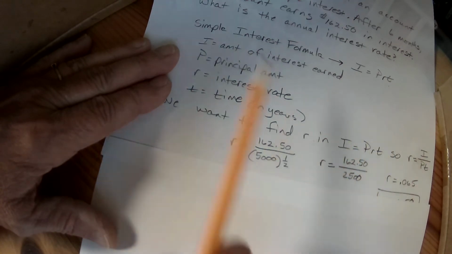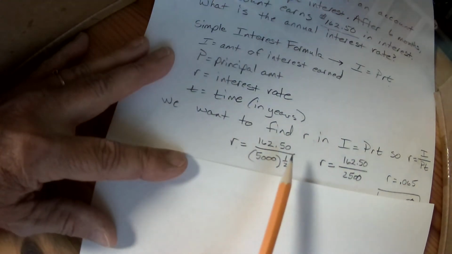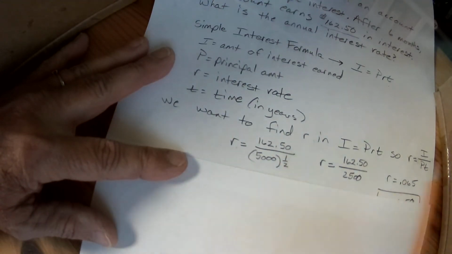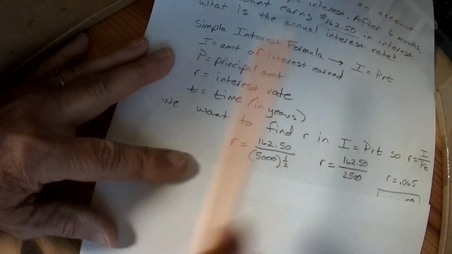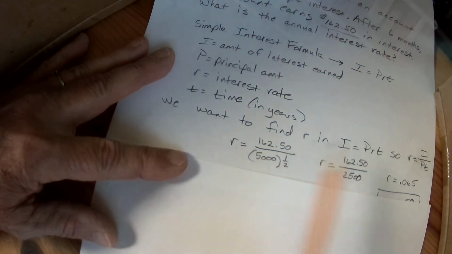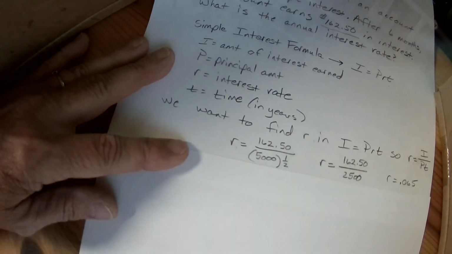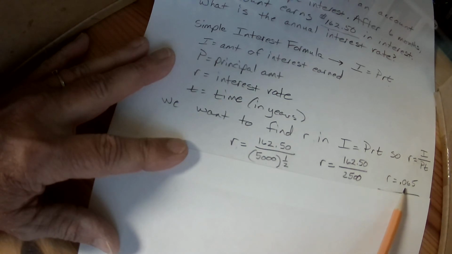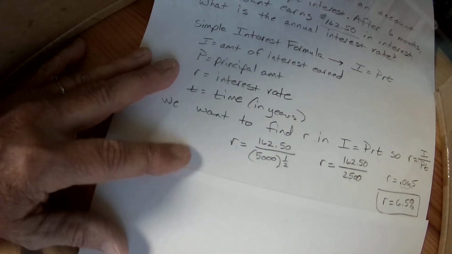But we know what the interest is, because they told us up here in the problem. So we're going to take 162.50 divided by the principal, which is 5,000, and the time is half a year because it told us 6 months. So that's 1/2 of a year. That gives us 162.50 divided by 2,500, which leaves R equals 0.065, and we know that this is an interest rate. So if you move the decimal 2 places to the right, because you're multiplying by 100, the interest rate is 6.5%.